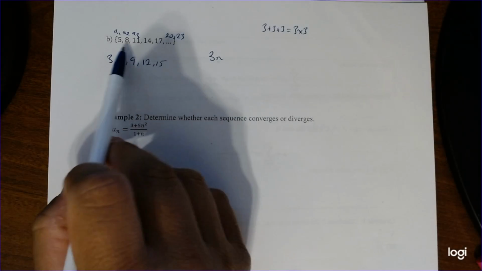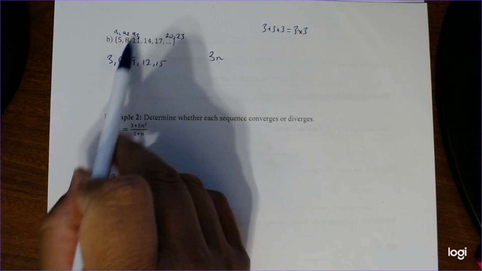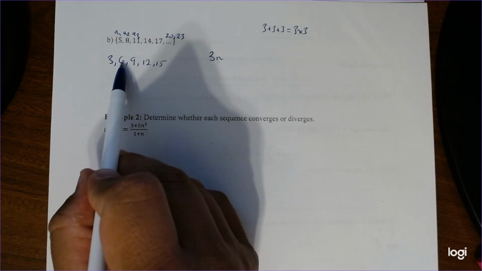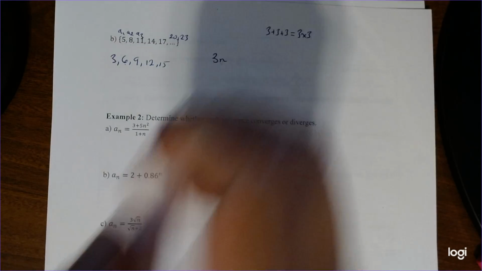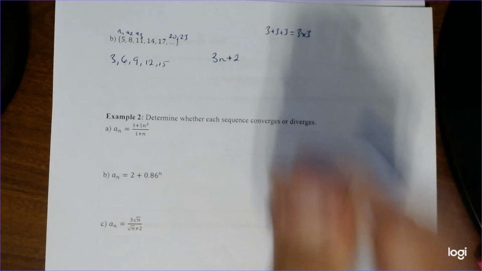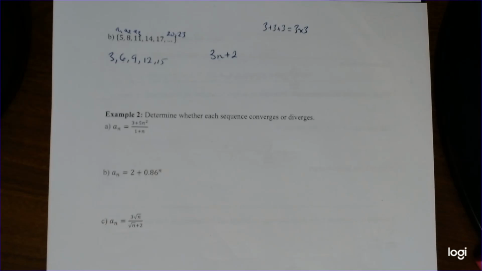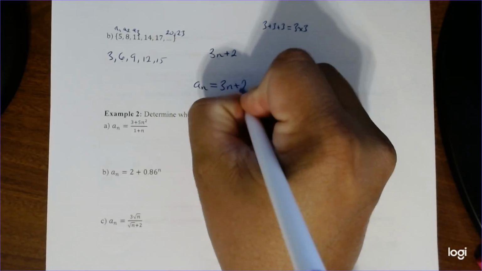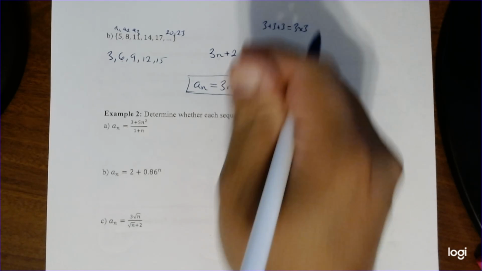And the only thing that's missing from what we have here is just a 2. We just add 2 to 3, gives you 5. Add 2 to 6 gives you 8. So, in fact, we are almost right. We just needed that extra 2 to add. And there's our sequence. So a sub n is equal to 3n plus 2. And there's our sequence there.